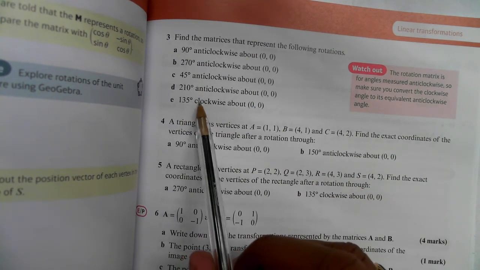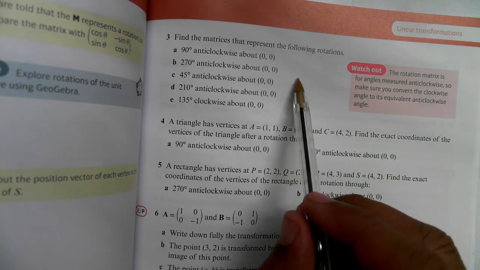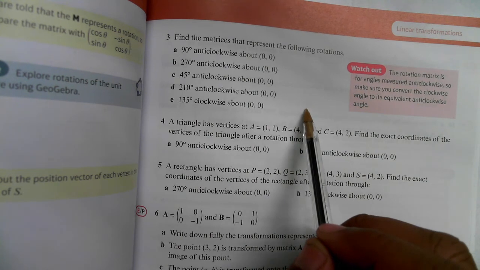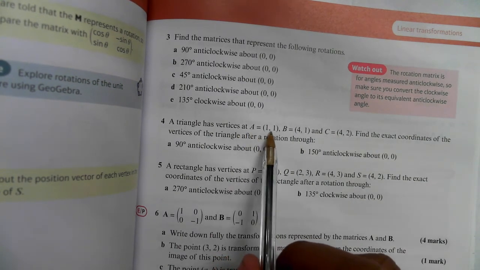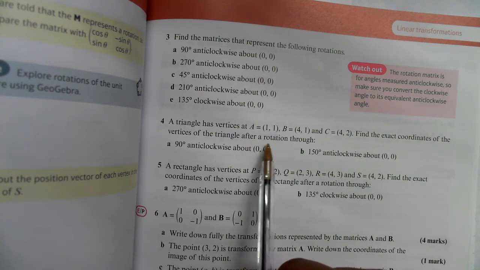In this one it says clockwise, so clockwise 135. How much is that anti-clockwise? It will be 360 take away 135, put that angle into there. Okay. Triangle has vertices this, this and this. Find the exact coordinates of the transformation of rotation through 90 degrees clockwise.